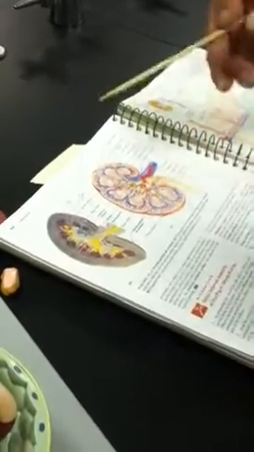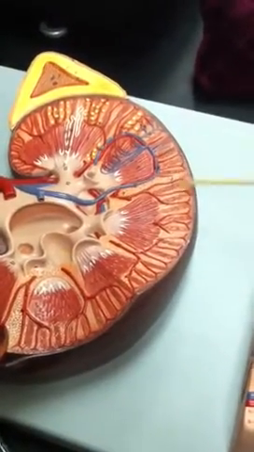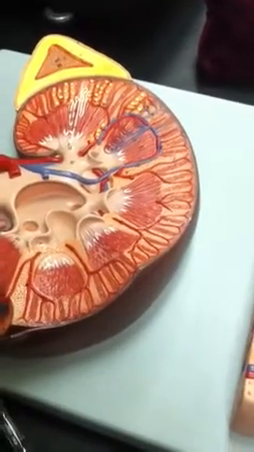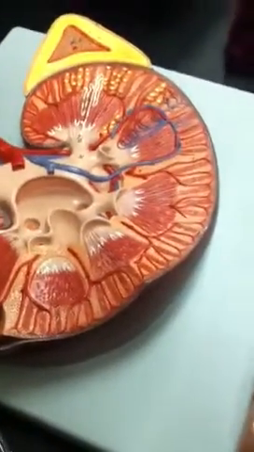Those are called, these are your renal columns right here, in between the pyramids. It's like a portion of this cortex going down into the medulla. See that? What's it called? That is called your renal column. Renal column is the tissue in between the pyramids.